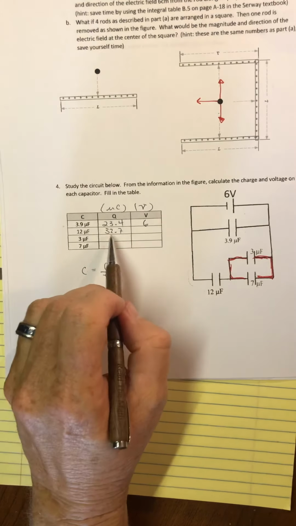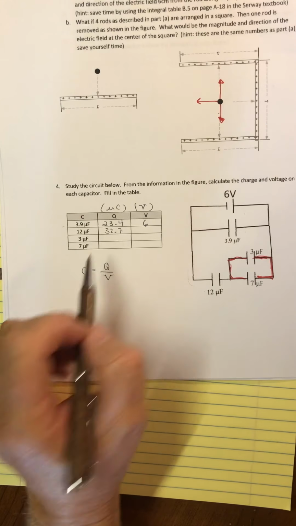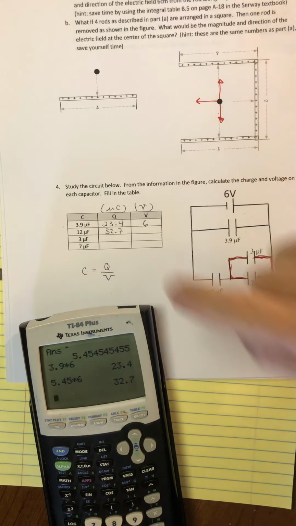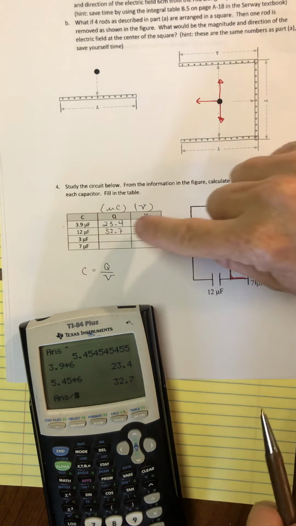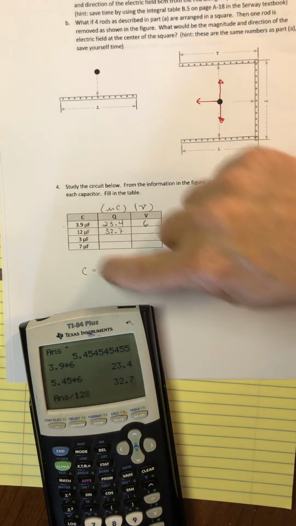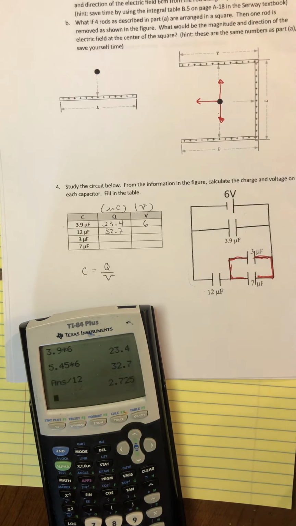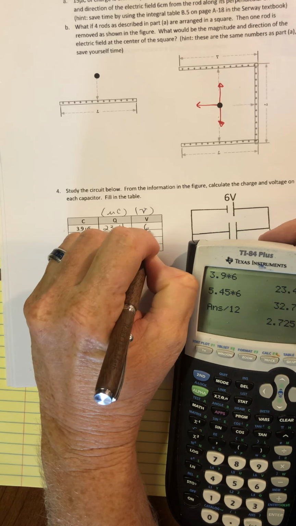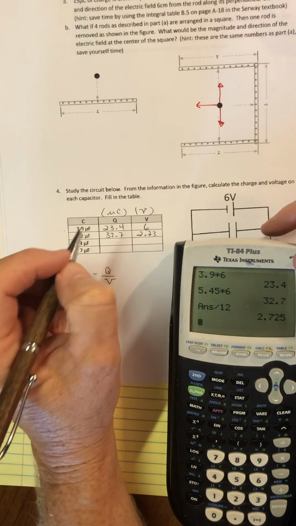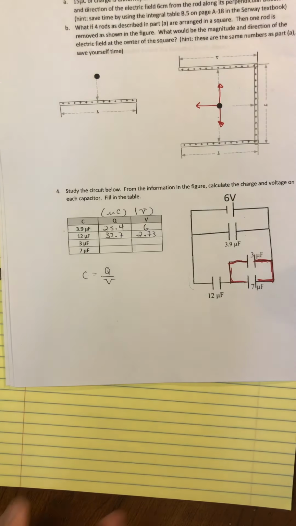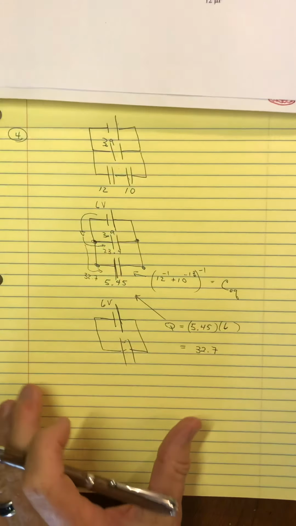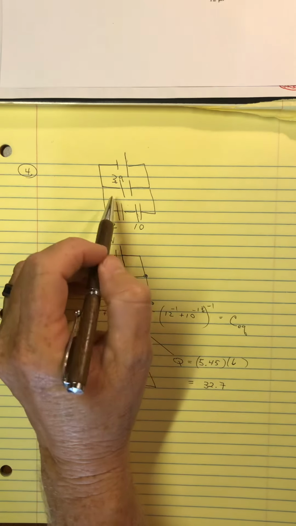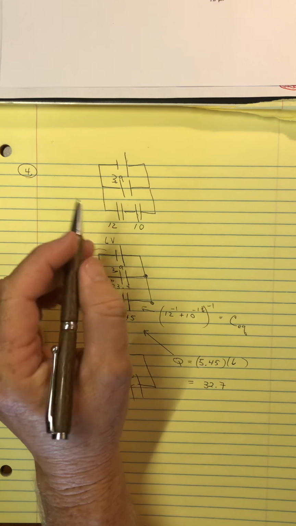And let me point out again, now that I have the charge on this 12 microfarad capacitor, I could then find its voltage. And so grabbing my calculator, if I take the charge, which is already in my calculator, 32.7, and I divide it by its capacitance, that would give me then the voltage. And so this would be 2.73. Where this, again, becomes really nice, maybe using that information back here to this one, the equivalent one.